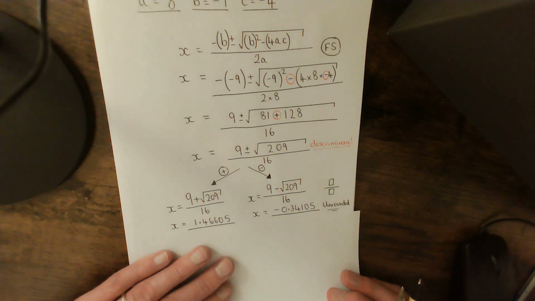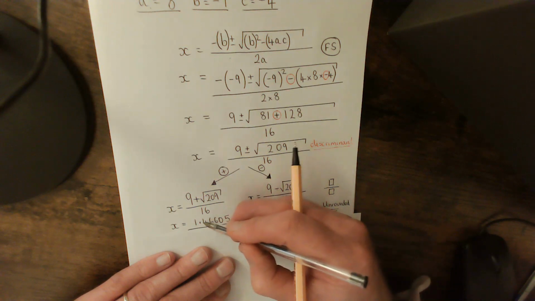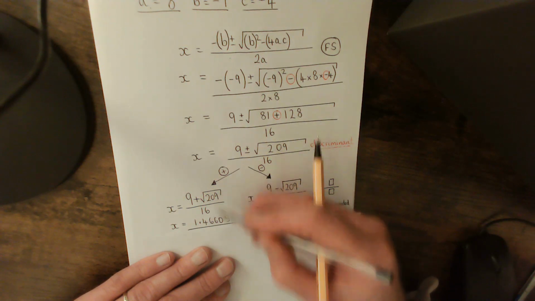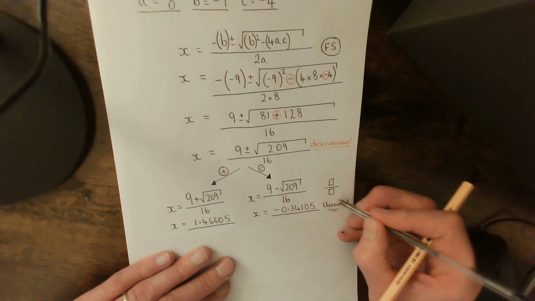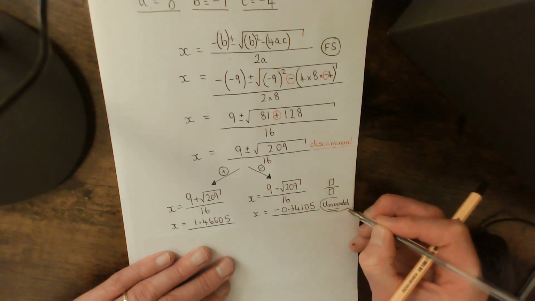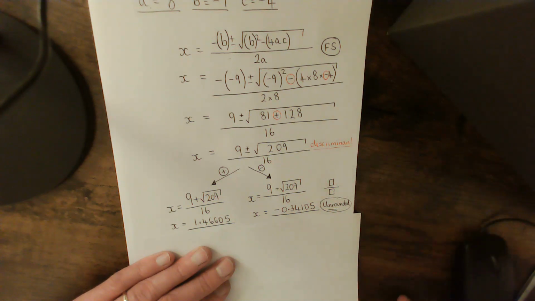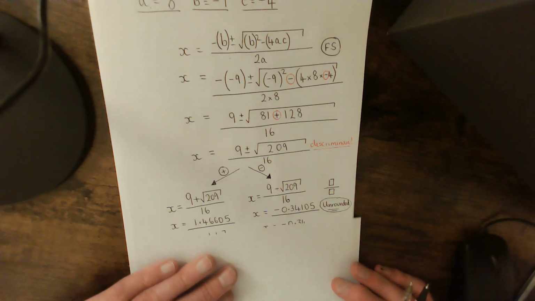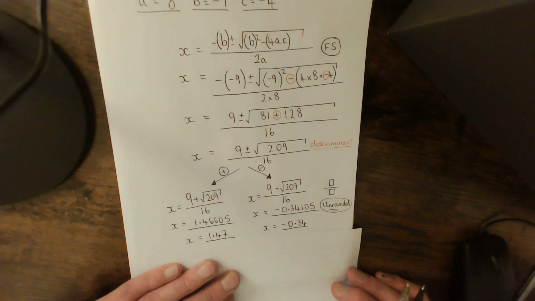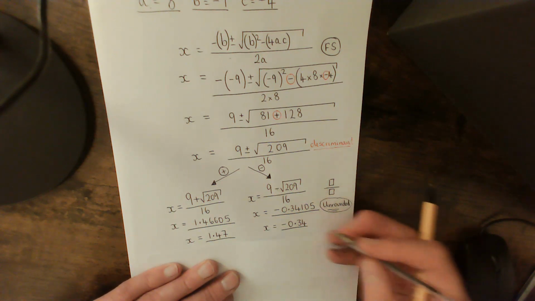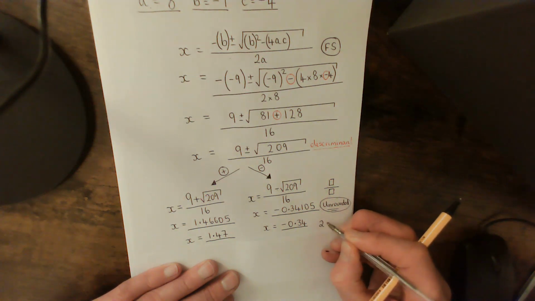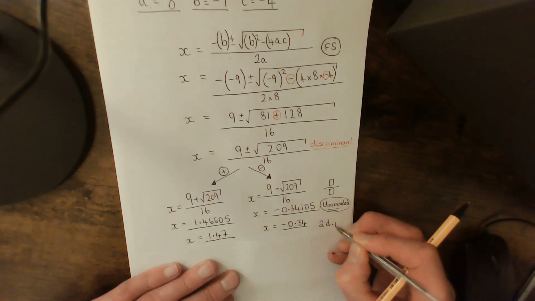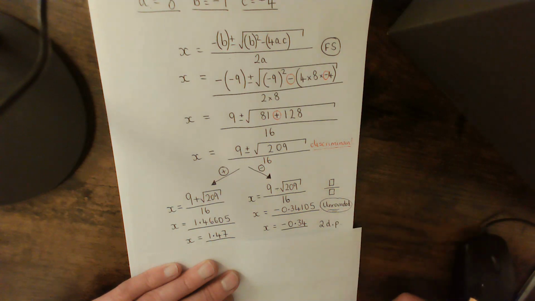I am then, and this is really important for the exam skill, going to put down the unrounded number for the positive and the unrounded number for the negative. Please make sure you always put the unrounded number down first. And then I'm going to round it to 1.47 and minus 0.34. And that would be if the question asked to round it to 2 decimal places.